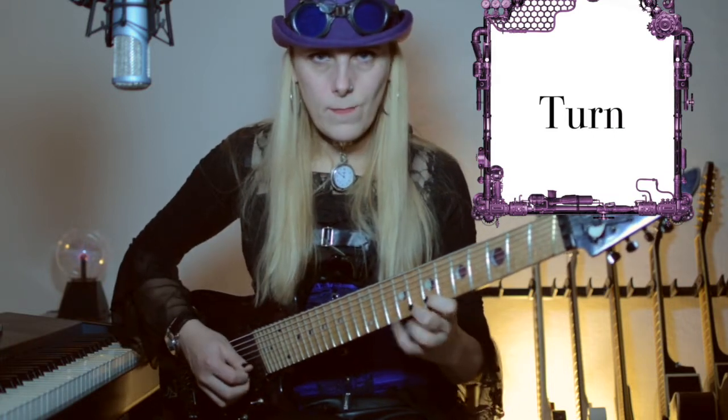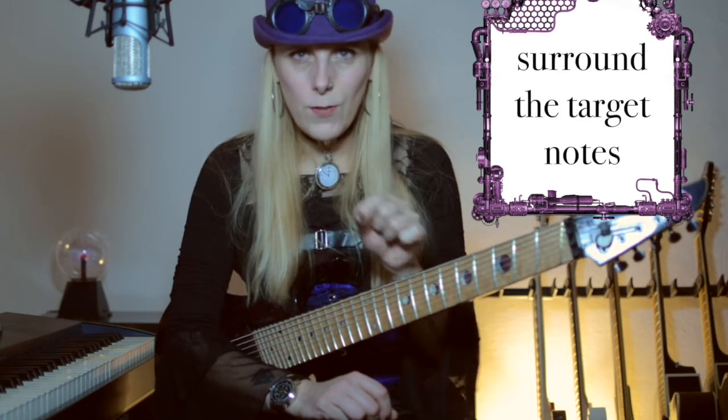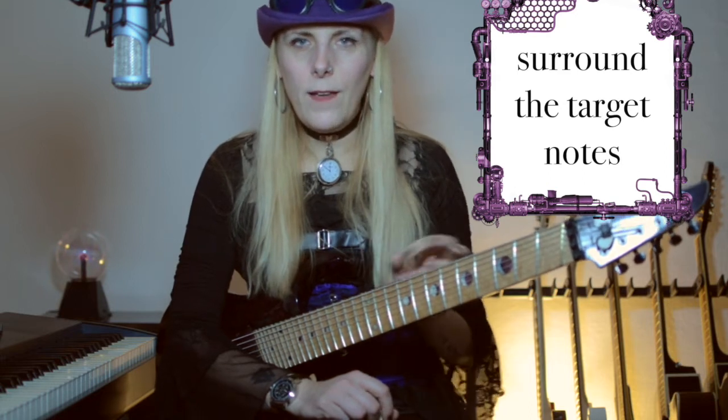The next one is called turn, and it's the following thing. The Italian term is actually gruppetto, which comes from the idea of a small group of notes which are surrounding the note that we want to play. And the symbol that you can see here actually visualizes the direction of the embellishment.